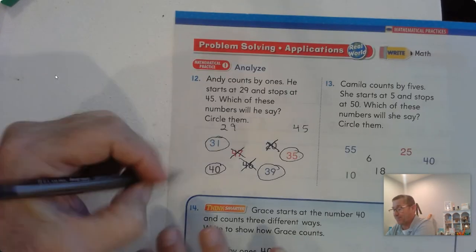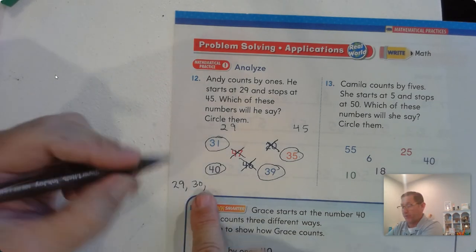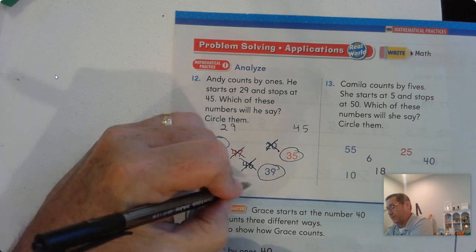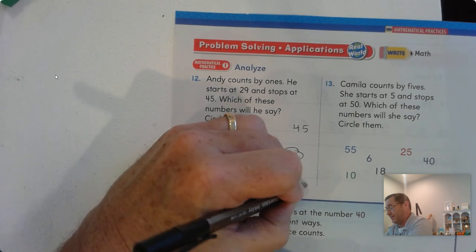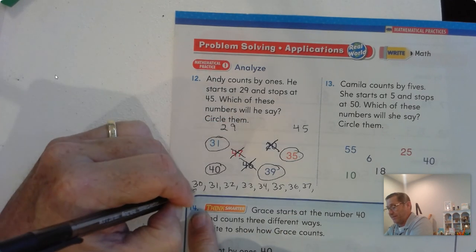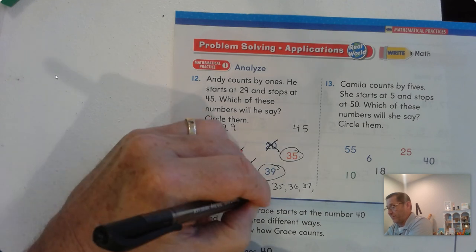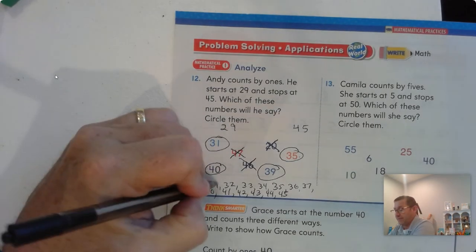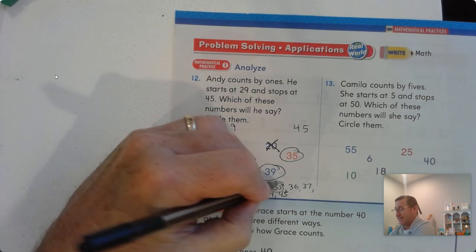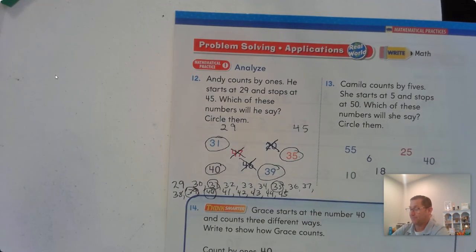Now, if you got stuck and didn't quite understand that, go ahead and write it out. 29, 30, 31, 32, 33, 34, 35, 36, 37, 38, 39, 40, 41, 42, 43, 44, 45. Okay, so we did say 31, we did say 35, we did say 40, and we did say 39. We didn't say the ones we crossed out.